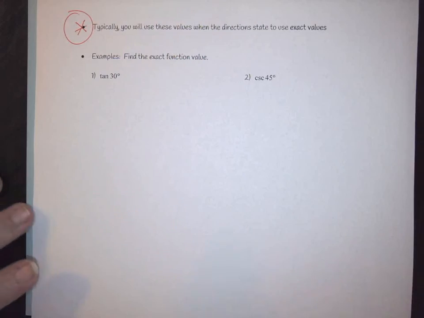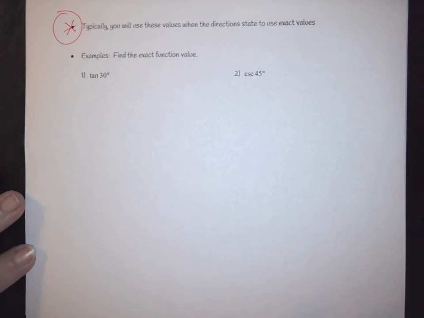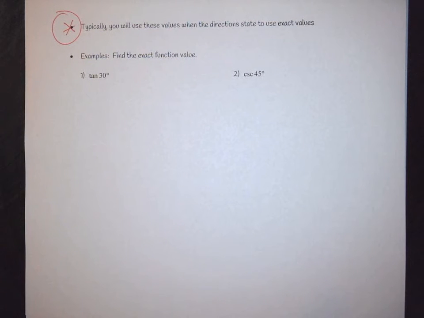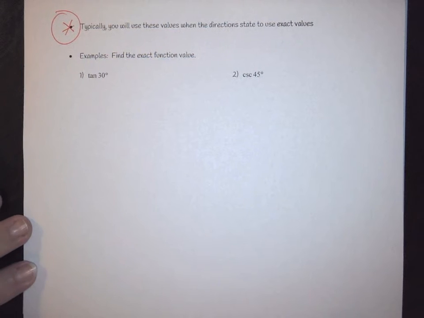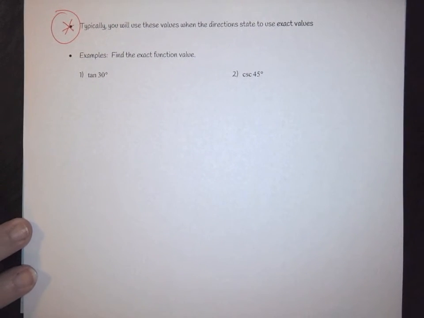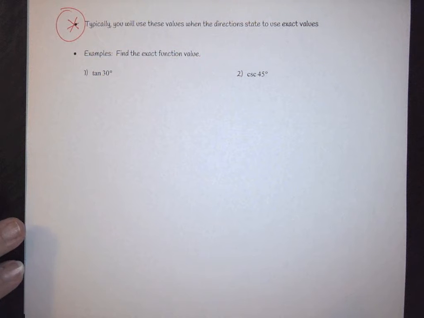Alright, so right here, this is just a little note. Typically, when we're talking about these trig functions, you need to use the values in their exact states. And you also need to make sure that you follow your directions. So do keep that in mind the further you end up going in trig. Now let's go ahead and do just a couple examples so you can really see how this works in referencing the rules that we just did.